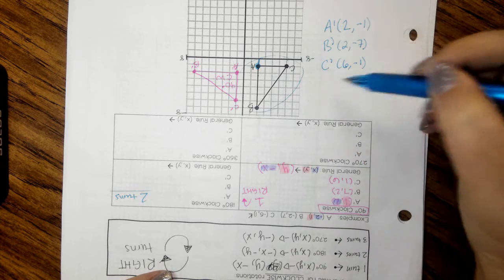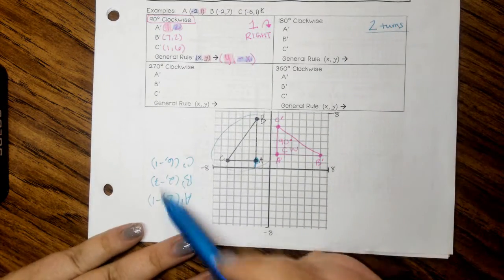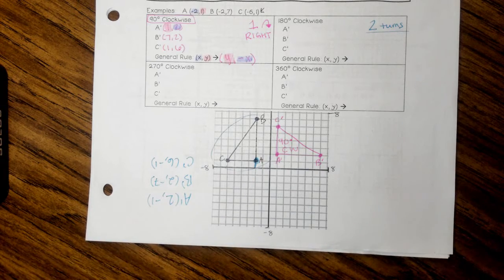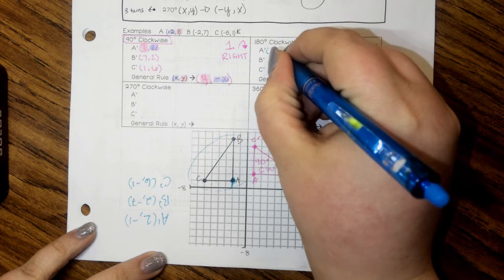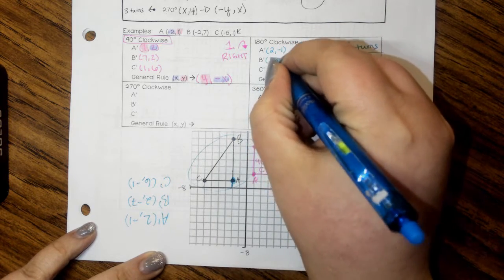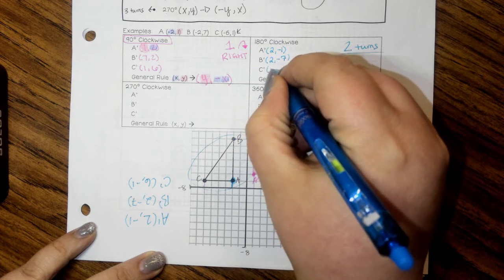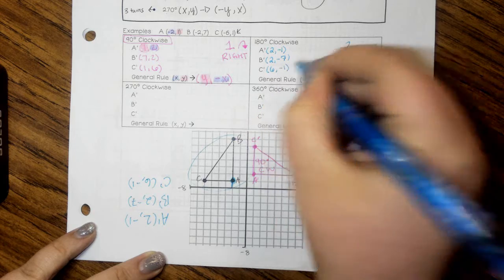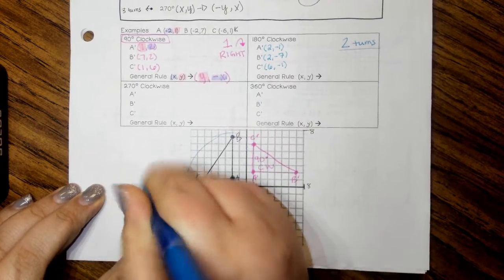I've got my ordered pairs written down, so I'm going to turn my page back to normal. I don't like how they're written upside down, so I am going to take a second and rewrite my ordered pairs. A prime, sorry, was at positive 2, negative 1. B prime was located at positive 2, negative 7, and C prime was located at 6, negative 1. Spend a second to erase those.